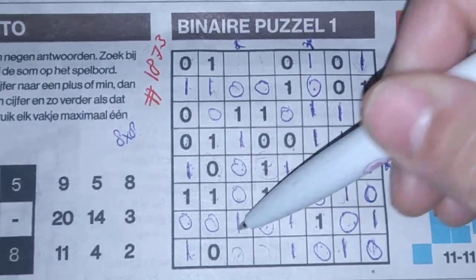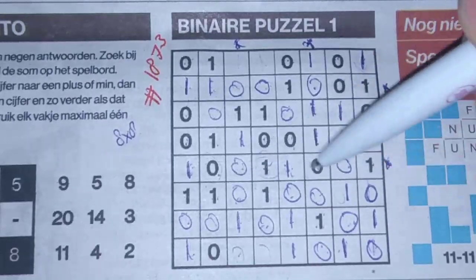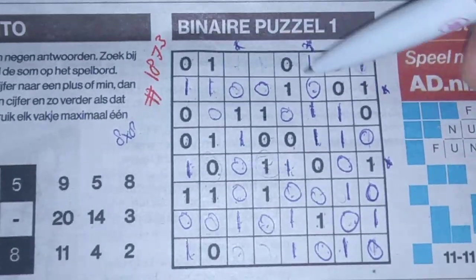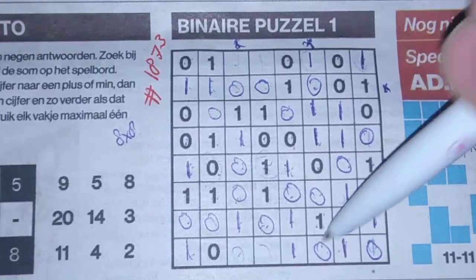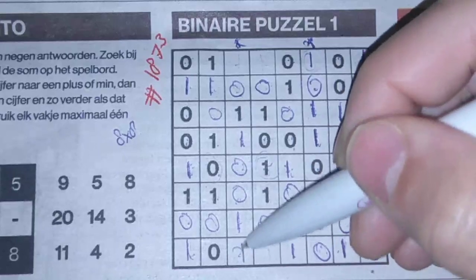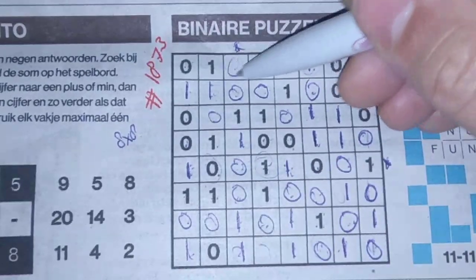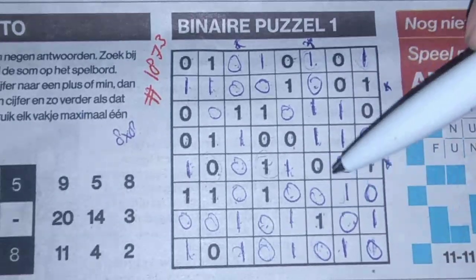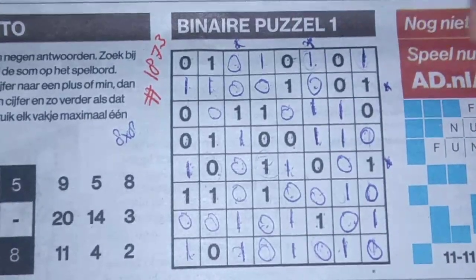Empty box, 1 1 0 0 0 0 1 1, 1 1 0 0, empty box. So we need to switch these two digits with a 0 here. This should be a 1. With a 1 here, this should be a 0. Between 2 0s comes a 1. Between 2 1s comes a 0. Finished in 6 minutes. Alright, great.